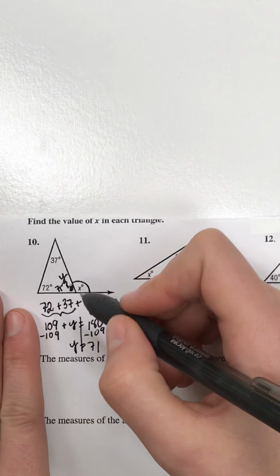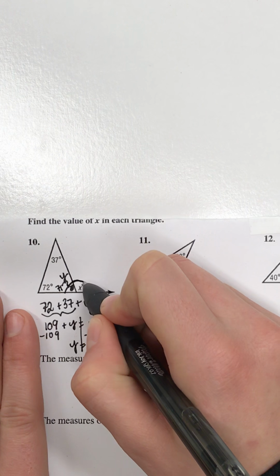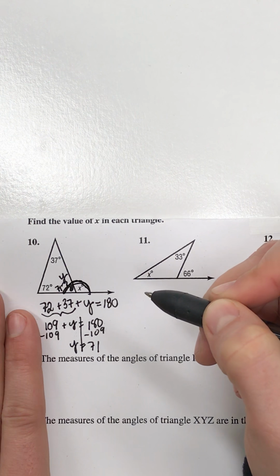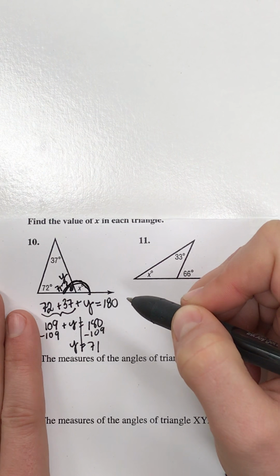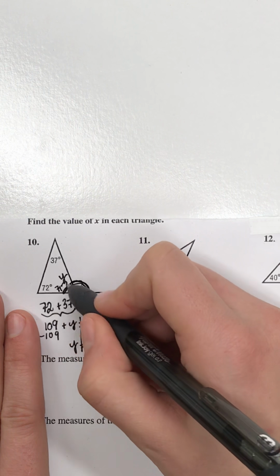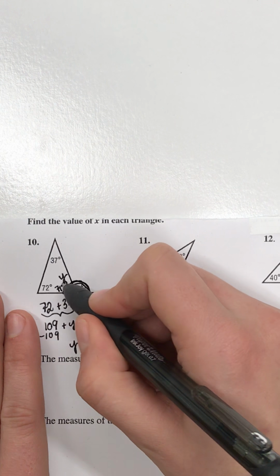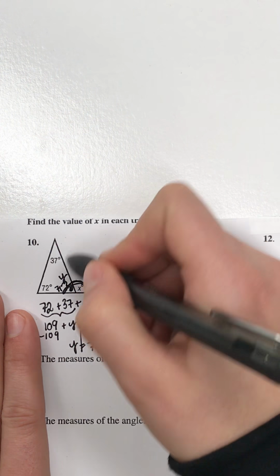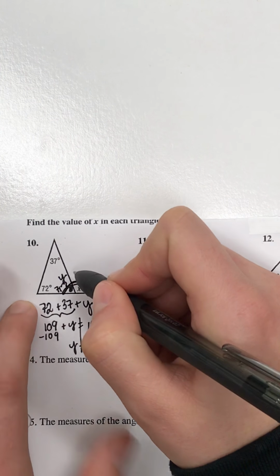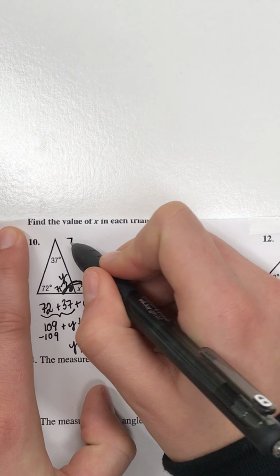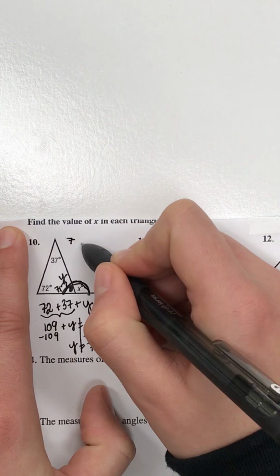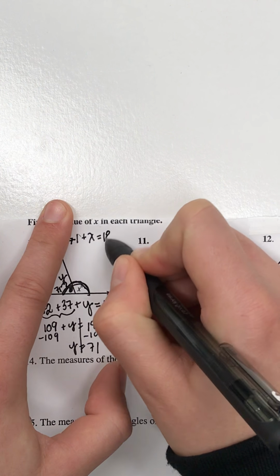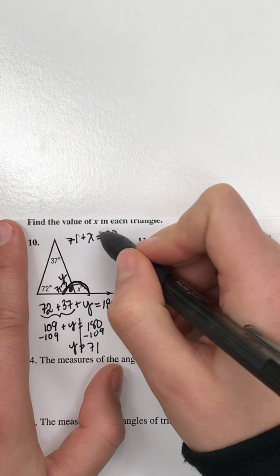Now I can utilize that because I know that when two angles come together to form a line, that angle relationship is called a linear pair, and linear pairs are supplementary. So if I know that this angle is 71, then 71 plus x needs to equal 180 because that's what supplementary means. Now I'm going to write it up here in this blank space. So I know that because those angles are a linear pair, I can add them together, so 71 plus x equals 180 because linear pairs are supplementary.